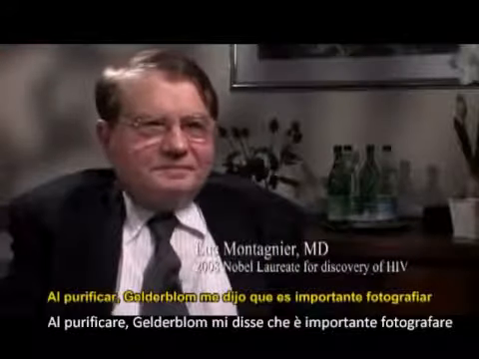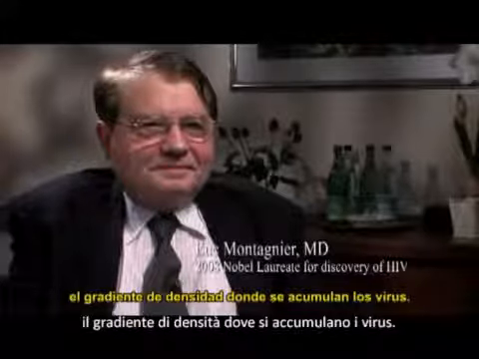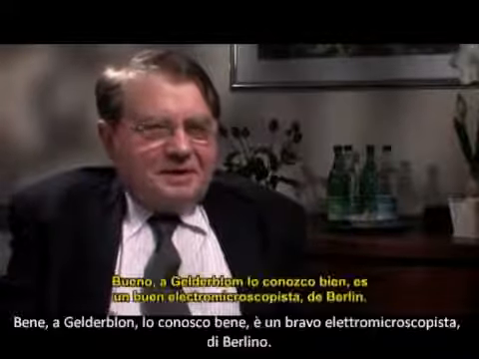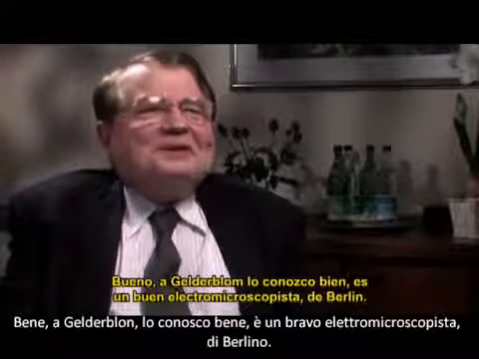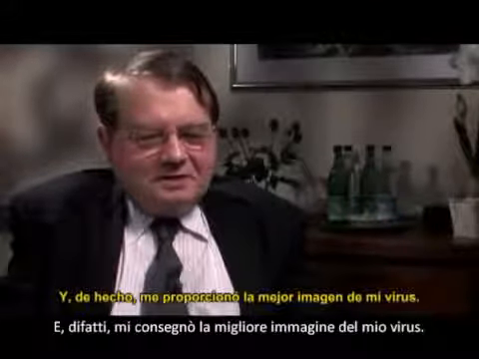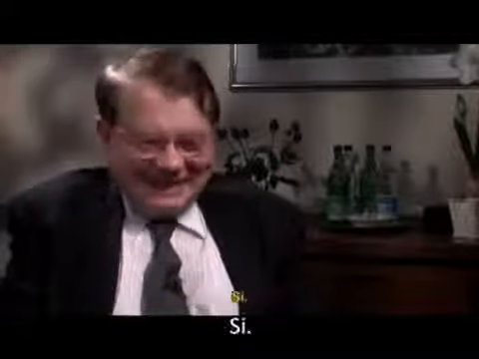When purifying, Gelderblom told me it's important to photograph the density gradient where the virus is banded. Why is that a crucial step? Well, Gelderblom, I know him well. He's a good electron microscopist in Berlin. And actually, he gave me the best picture of my virus. Oh, really? Yes.